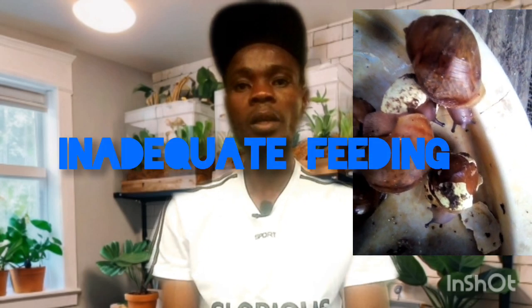The second cause of snail casualty is inadequate feeding. Snails require a balanced diet with adequate calcium. If you are not feeding your snails enough, they will be dying.